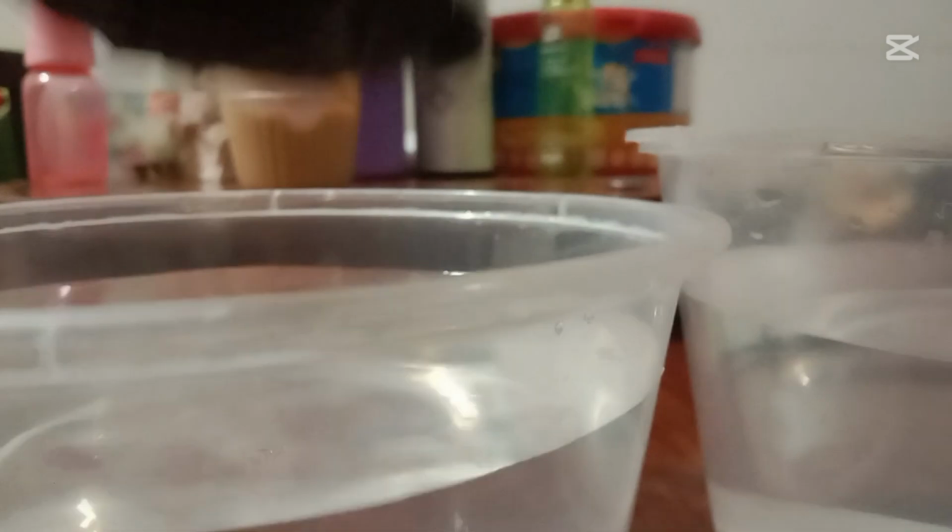In every case, the object caused the water to rise because it displaced some of it. The heavier the object, the more water it displaces. This proves Archimedes' principle, which states that the buoyant force on an object is equal to the weight of the fluid it displaces.